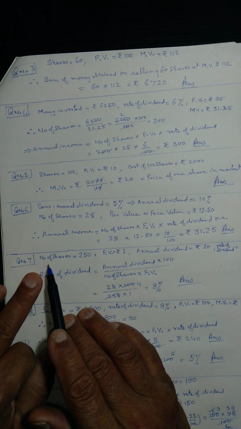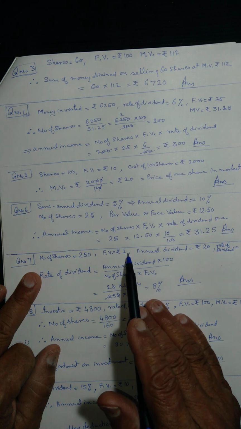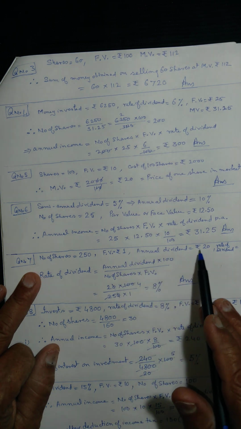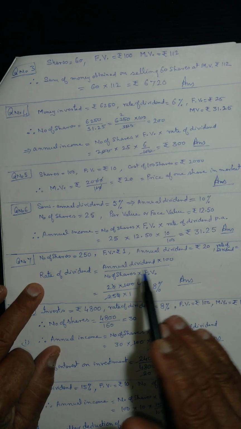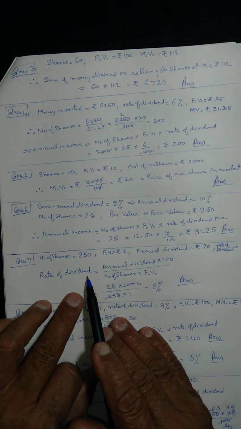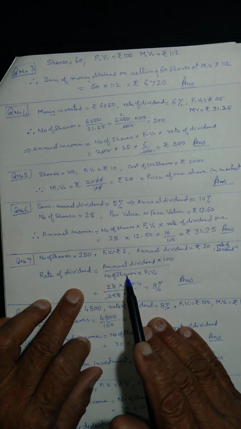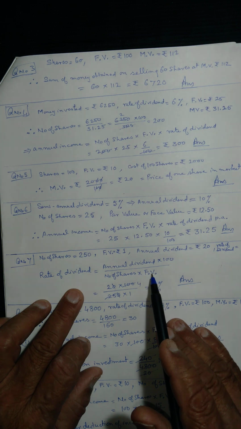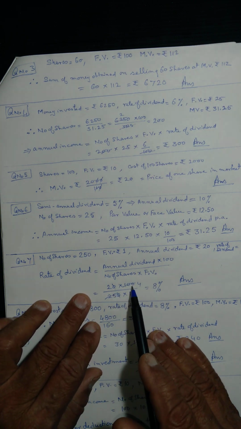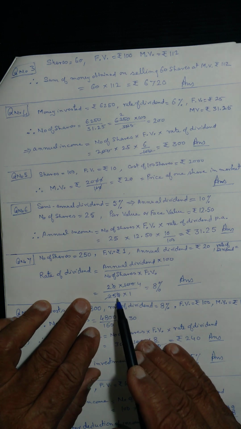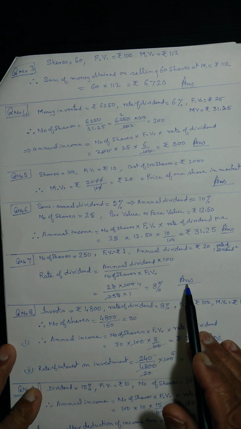Question number 7. Number of shares is 250. Face value is rupees 1. Annual dividend is rupees 20. Rate of dividend we have to work out. So the rate of dividend is equal to annual dividend into 100 divided by the number of shares into the face value. So the annual dividend is 20 into 100 divided by 250 into 1. And solve it, you will get answer 8%.